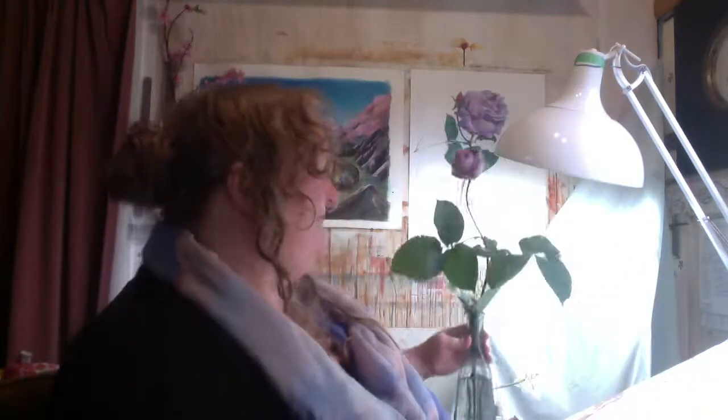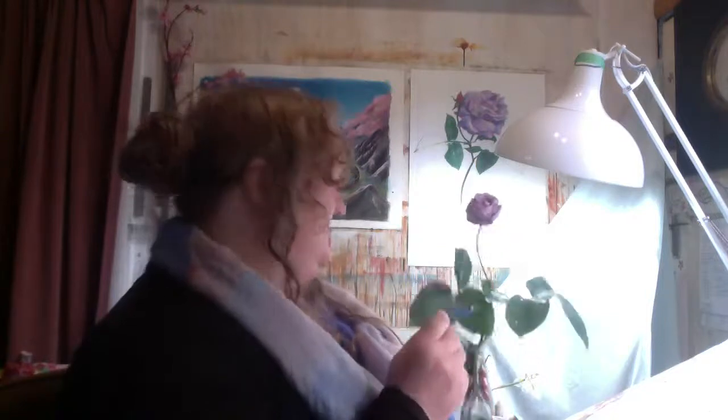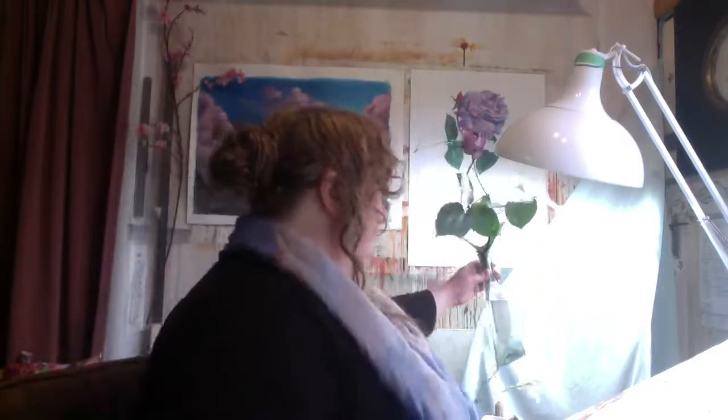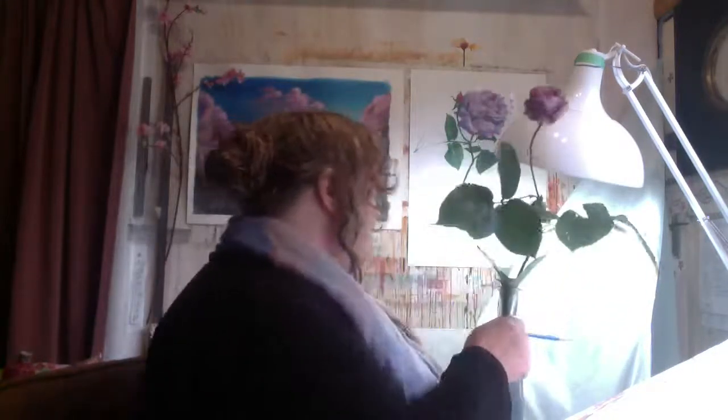I think you might have seen it last week when I was about to do this large drawing that's on the wall there. It's not yet finished, but the flower started failing before I finished the drawing because we had a very hot day. But the bud has come out.